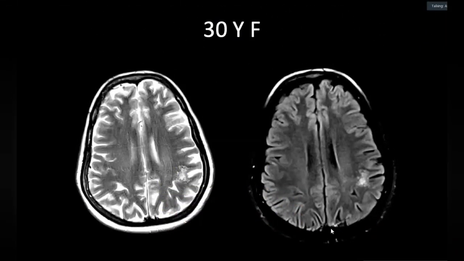This is an MRI brain of a 30-year-old female, and there is a lesion in the left parieto-occipital lobe. It is showing hyperintense signal on T2 and FLAIR. It is intra-axial, with no mass effect and no midline shift.